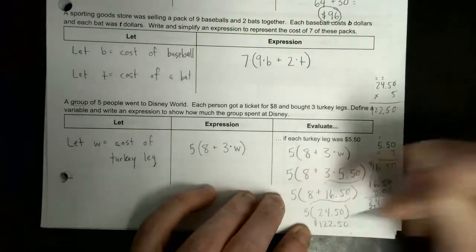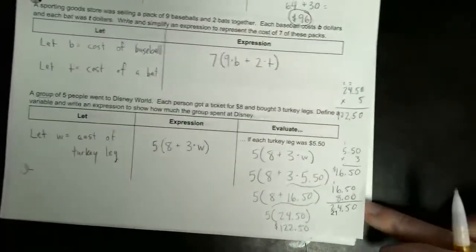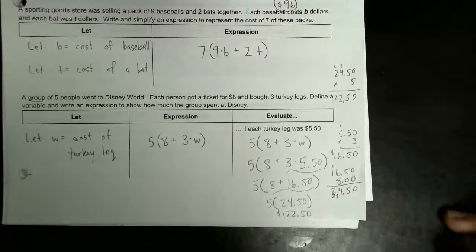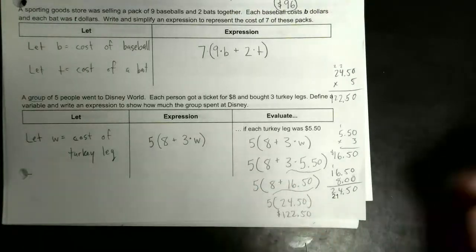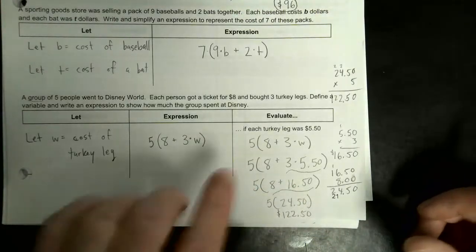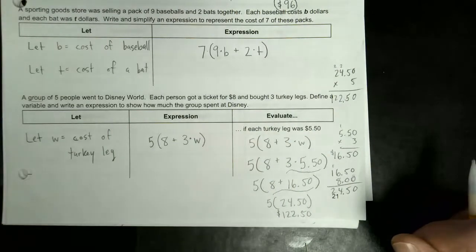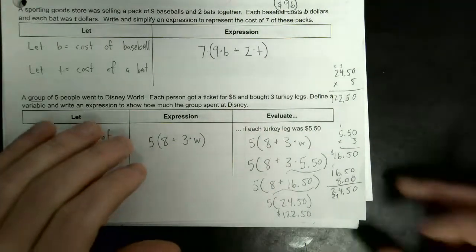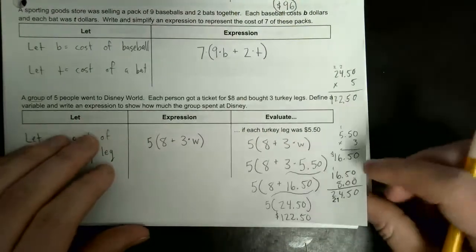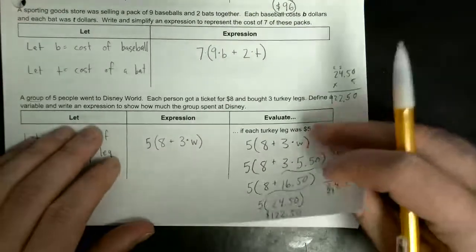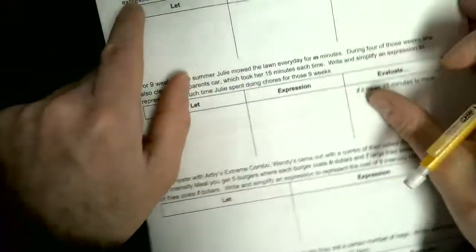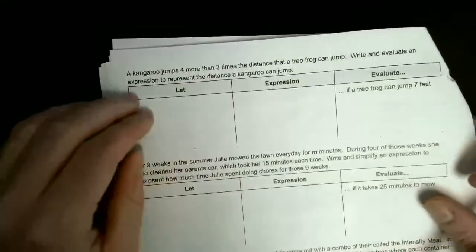Which, I mean, Disney's expensive, so got to kind of expect those higher prices. But yeah, that was a little tougher because there was a decimal in there. But again, we use parentheses to show groups. We use variables to show numbers we didn't know. We're writing expressions, and then sometimes we're evaluating them if we have the right numbers. All right, let's check out some of these on the back here. If you want to try some of these on your own, feel free. And then you can check with me when you finish.